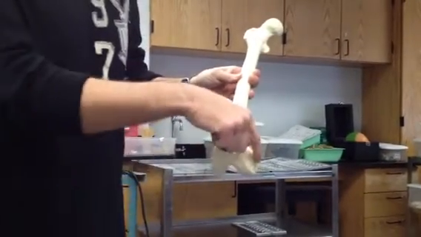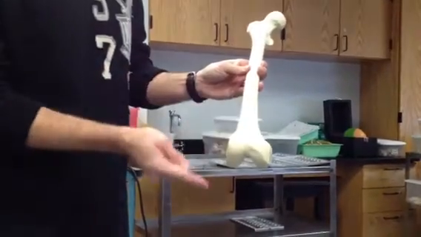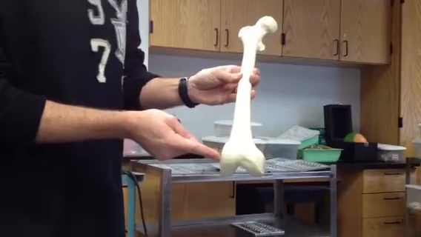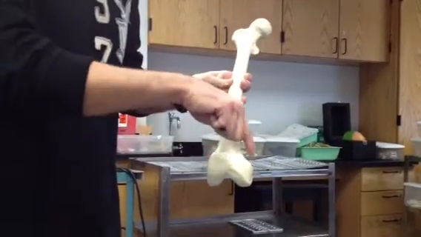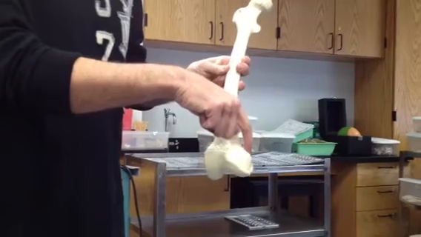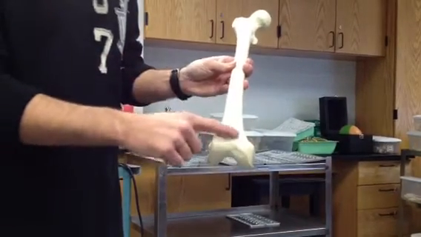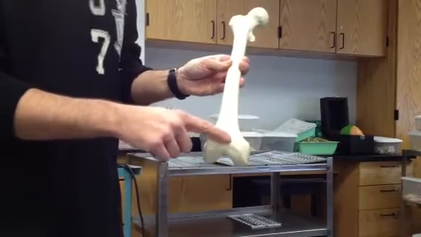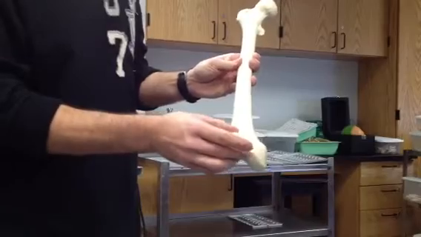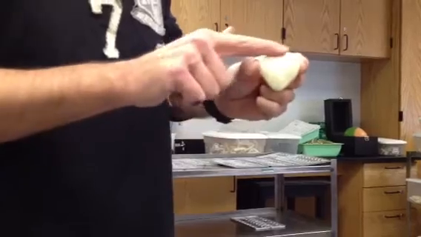Above the condyles, we have the medial epicondyle on the medial portion, and the lateral epicondyle on the lateral portion. Just above the medial epicondyle, we have a small little bump called the adductor tubercle. And lastly, on the surface of the front of the knee, we have the patellar surface, which would be responsible for receiving the patella.